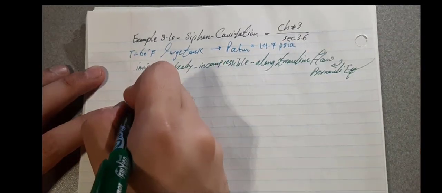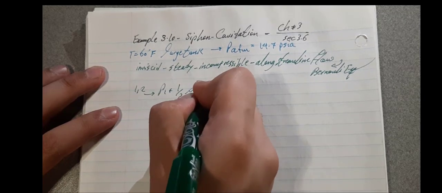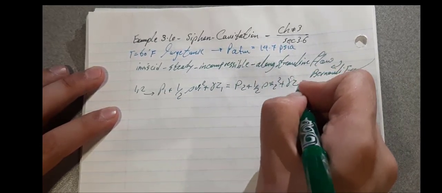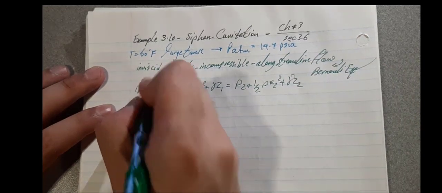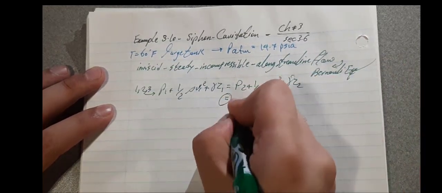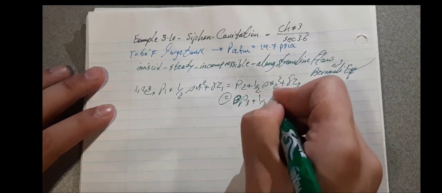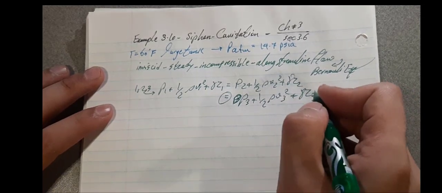Between point 1 and 2, we can have it as this: P1 plus 1/2 rho V1^2 plus gamma Z1 is equal to P2 plus 1/2 rho V2^2 plus gamma Z2. And also between point 1 and 3, which is going to be equal to P3 plus 1/2 rho V3^2 plus gamma Z3.